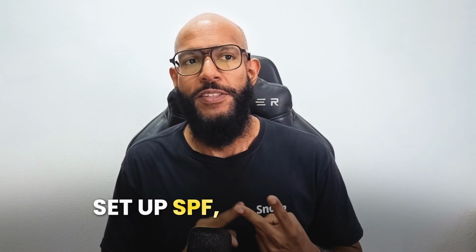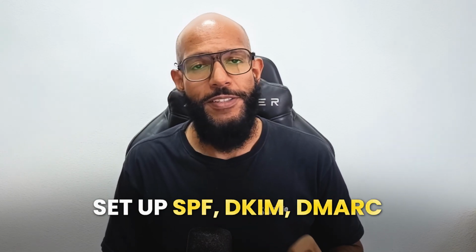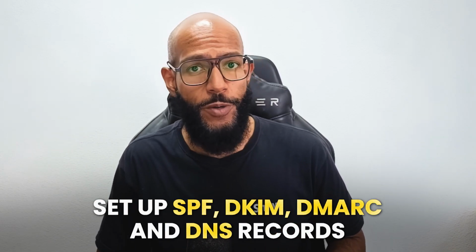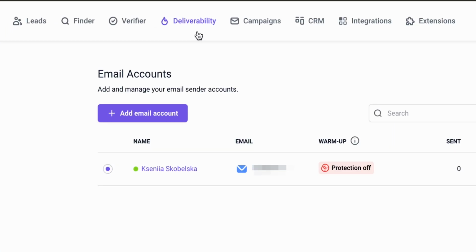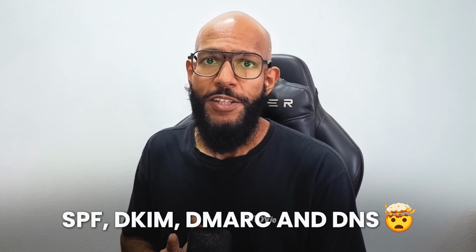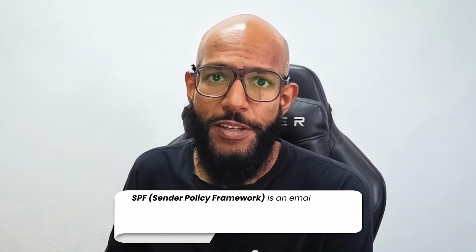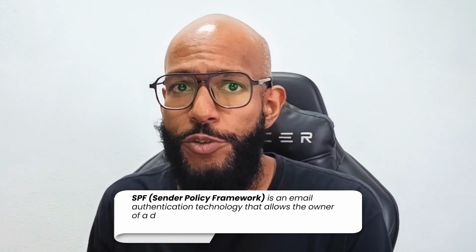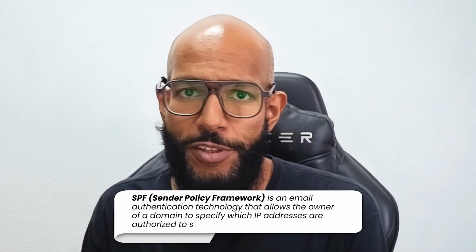Next is, of course, authenticating your domain. I'm talking about SPF, DKIM, DMARC, and DNS records, which, by the way, with Snovio Deliverability Check tool, you can check whether you have them all set up. These abbreviations might seem complicated, driving us to the technical part of it that lots of us hate, and I don't know why we choose to ignore them, but we definitely shouldn't.